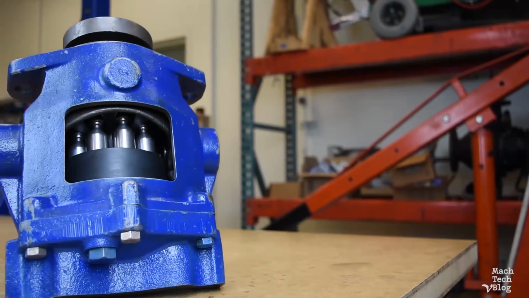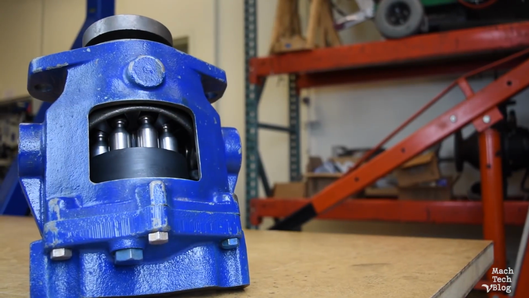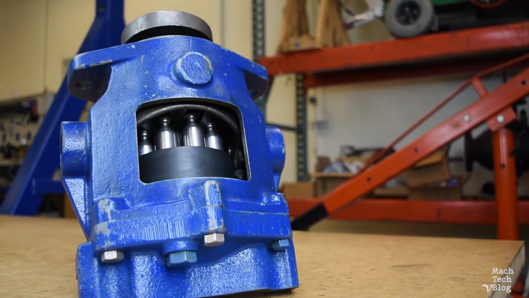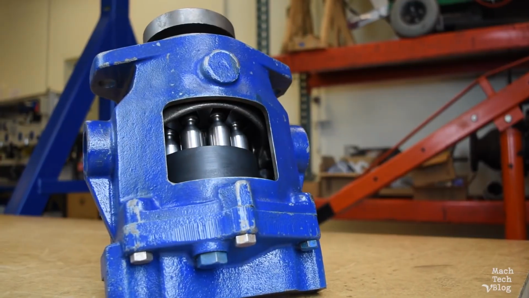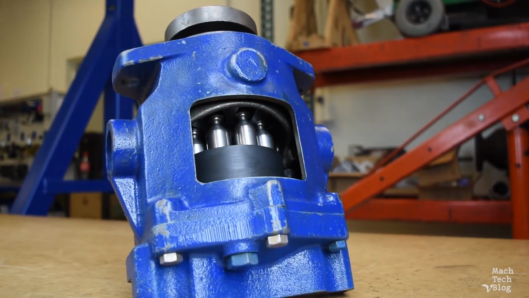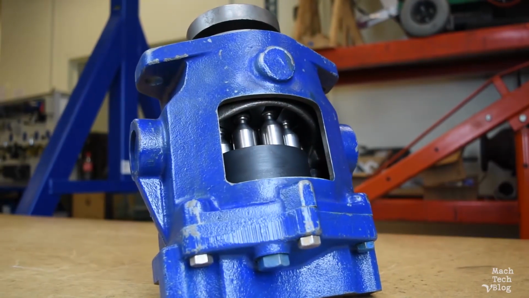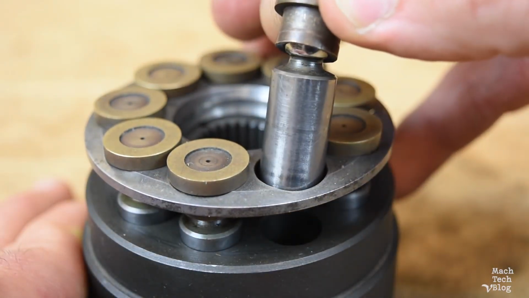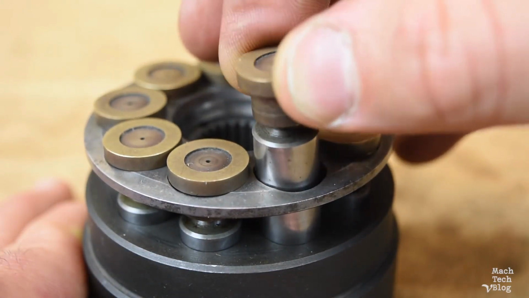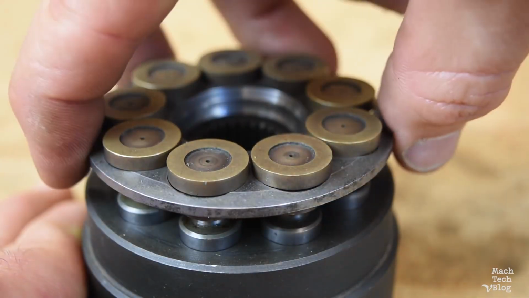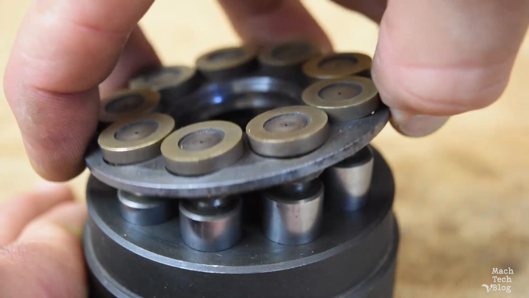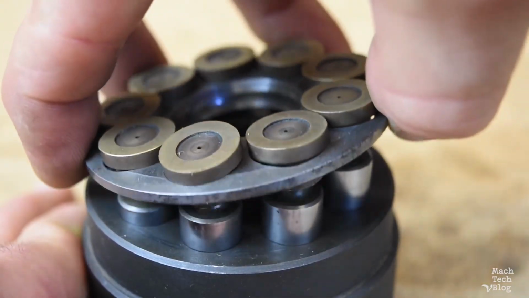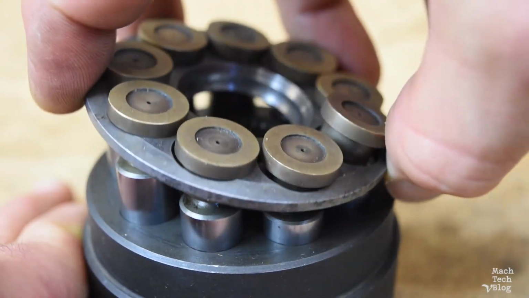Here's an example of a common piston pump called an axial piston pump. This pump is a tad more complex than our little demonstration, but the pumping action is generated in exactly the same way. The axial piston pump has multiple pistons equally spaced on the end of a rotating angled plate. As the plate rotates, the pistons are driven into and out of their respective cylinders. You can clearly see the motion here.